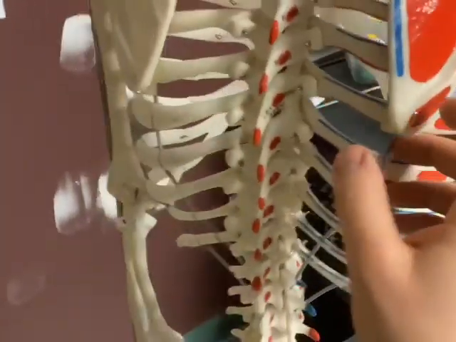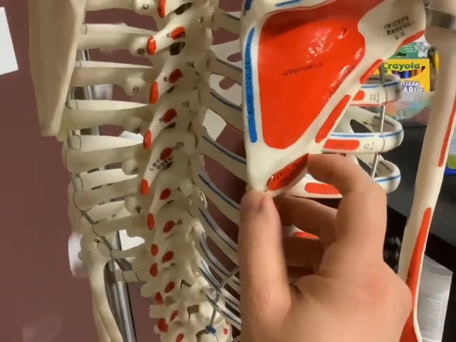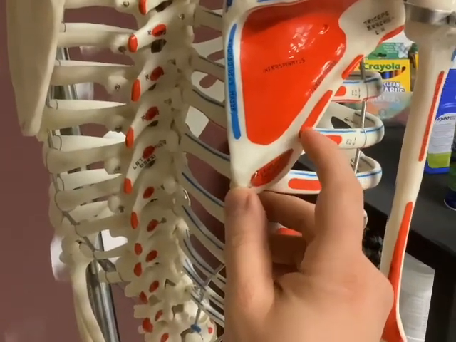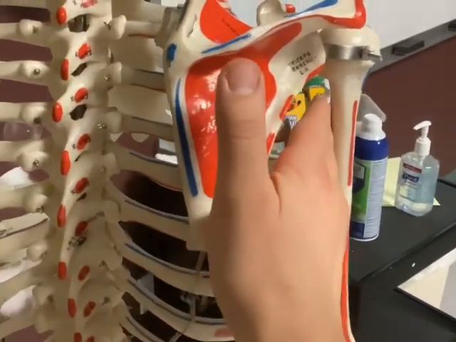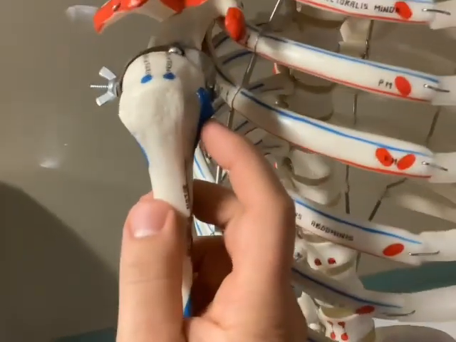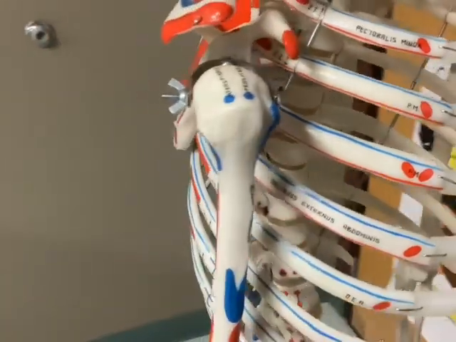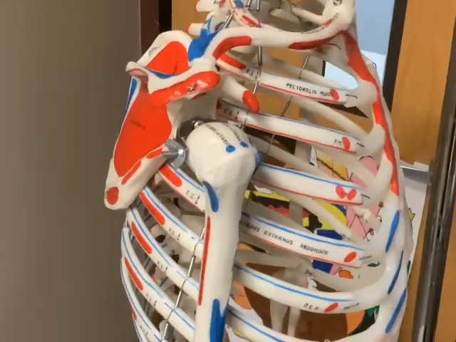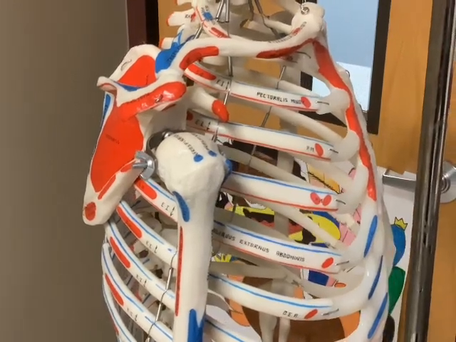So to review, origin for Teres Major, inferior angle of the scapula, lower 1/3 of the lateral border. From there, the muscle fibers will pass in between the ribs, lateral to the ribs, medial to the humerus, and wrap around to the crest of the lesser tubercle of the humerus. And now I will show you the three motions of the Teres Major and the latissimus dorsi.